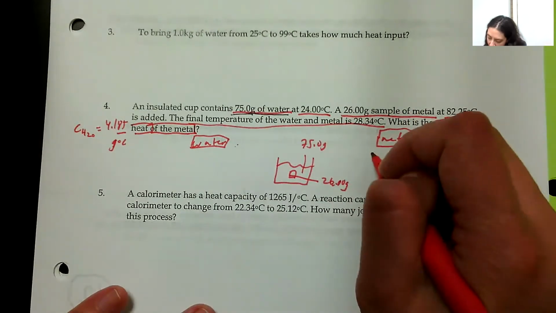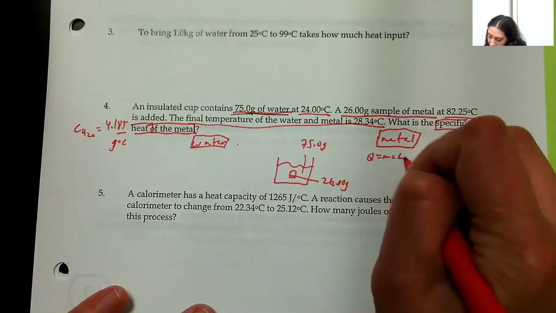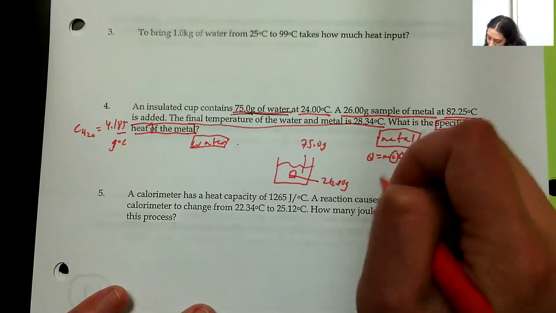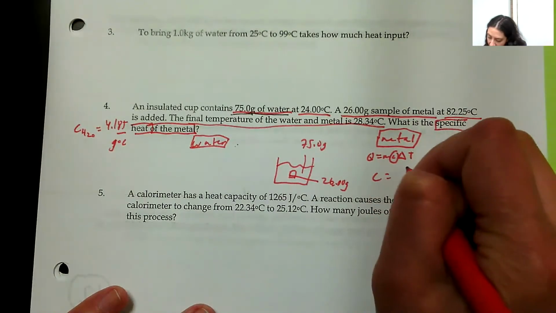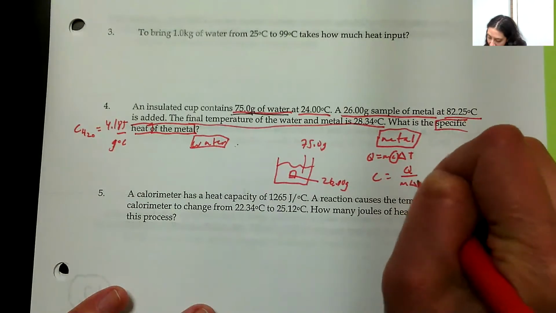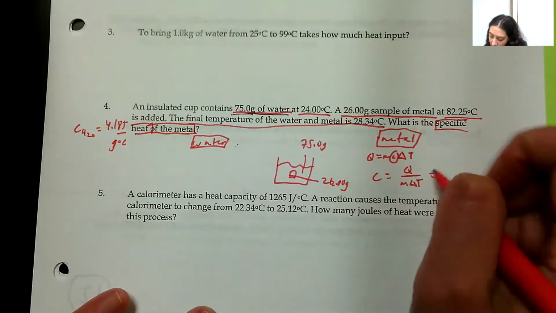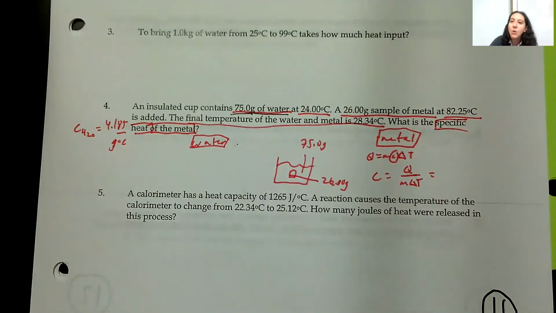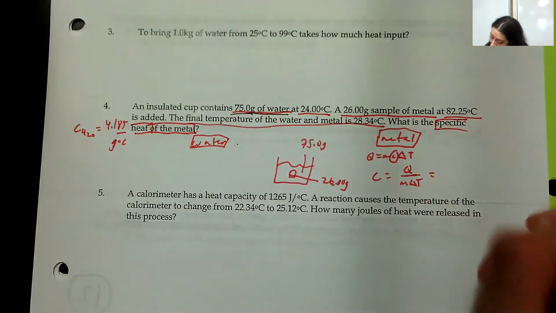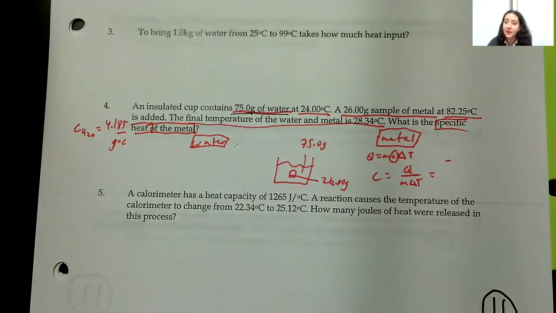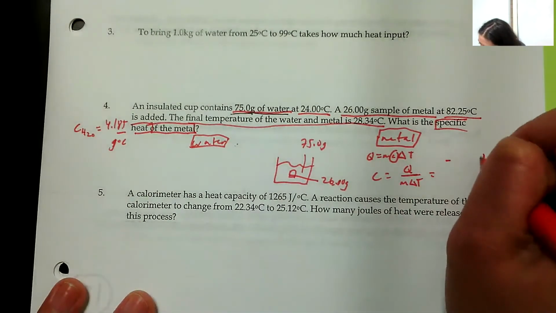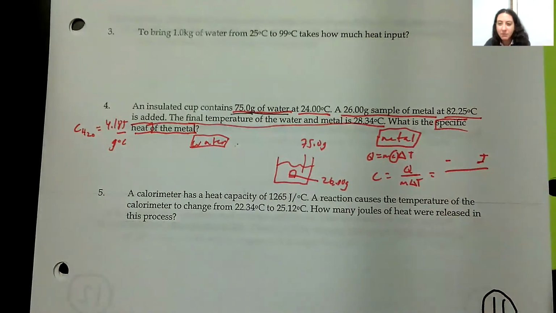The metal, we are trying to solve for C. So C is equal to Q over M delta T. The Q is a problem. I don't know how much energy this metal lost. It definitely lost energy, so I'm going to put a negative sign there. It's going to be some number in joules, but I don't know what that is yet. But maybe we'll be able to set up the rest of the problem and figure it out.